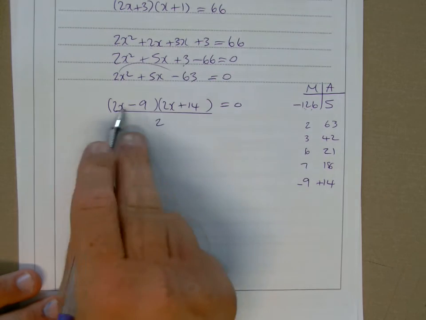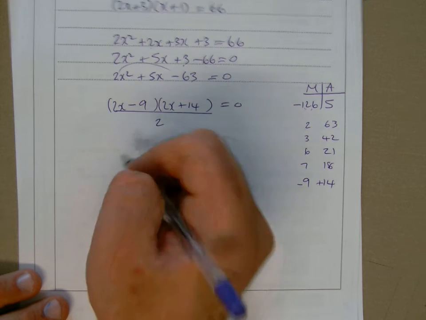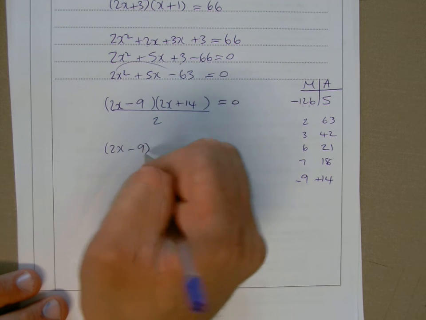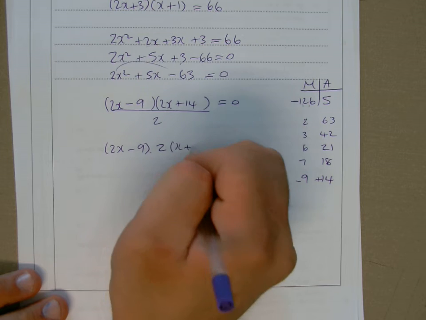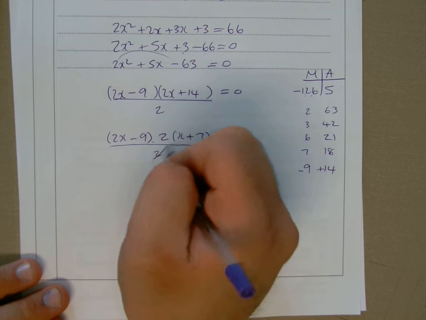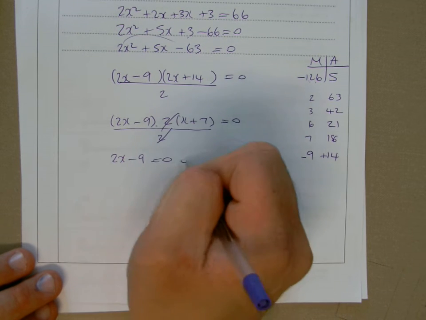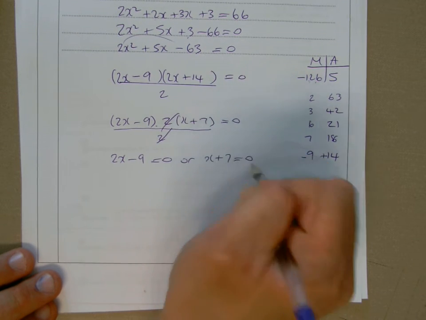So, first bracket, any common factors? I can't see any. The second bracket, there's a common factor of 2, isn't it? So I can take 2 out: x plus 7 equals 0. And I'll be all over 2, so the 2s will cancel. So I have 2x minus 9 equals 0, or x plus 7 equals 0.